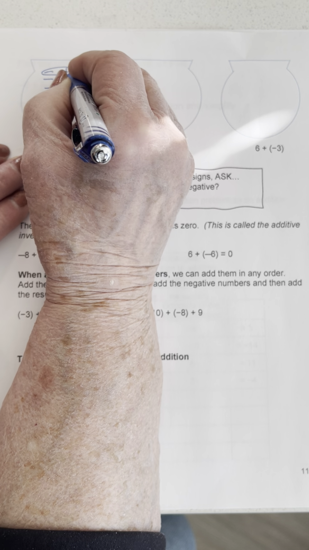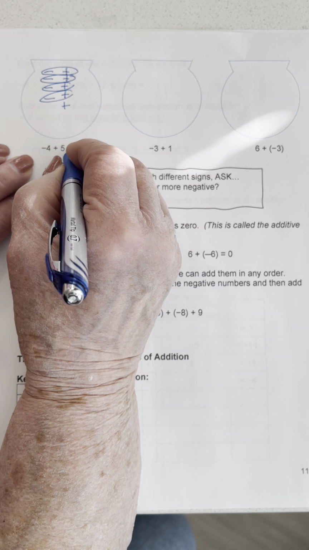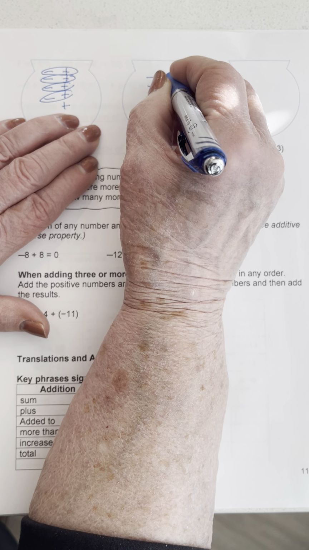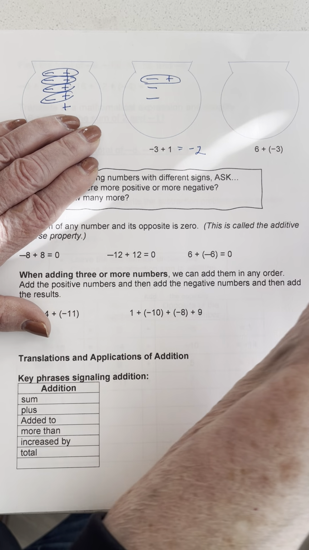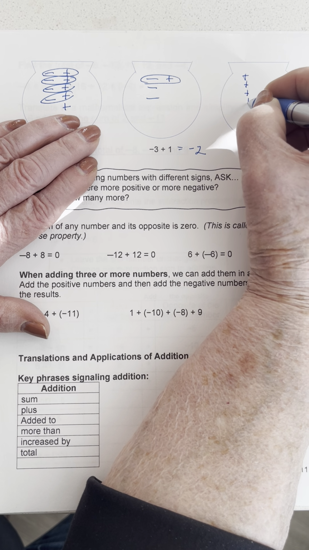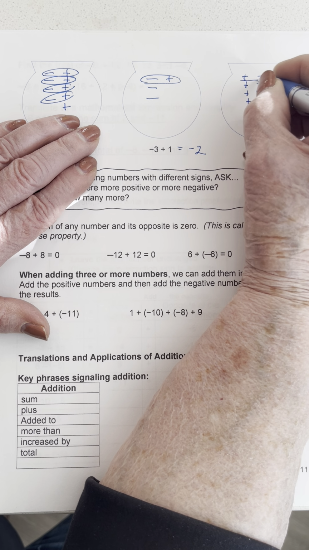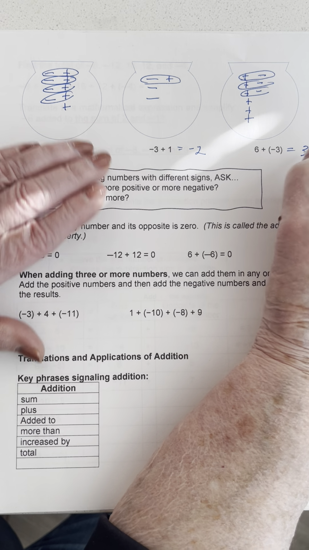So 4 pairs will cancel out and we're left with 1 positive. If we have 3 negatives and 1 positive, those cancel out and we're left with 2 negatives. If we have 6 positives and 3 negatives, then these 3 pairs will cancel out and we're left with 3 positives.